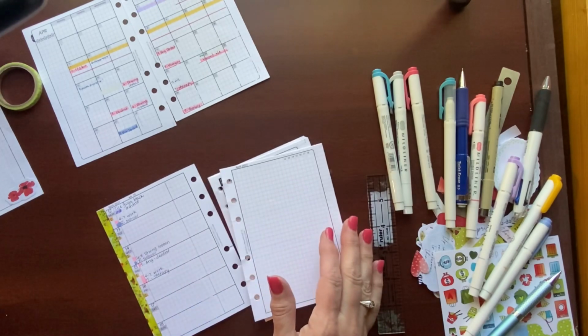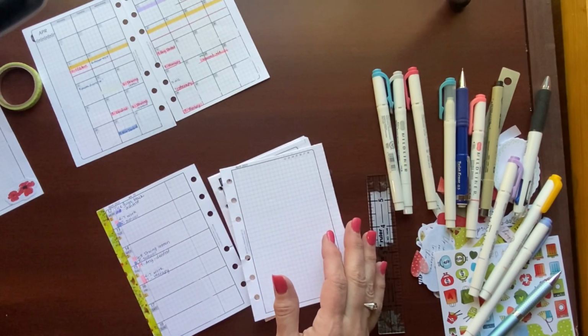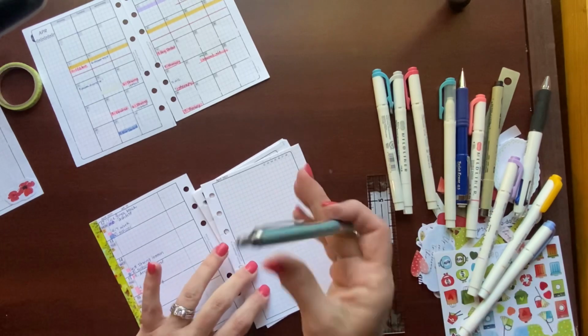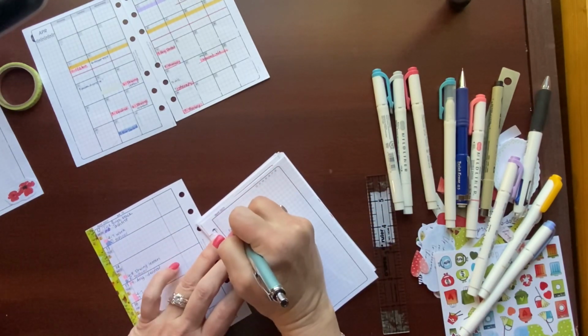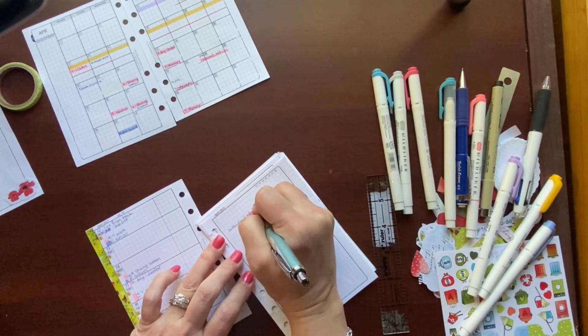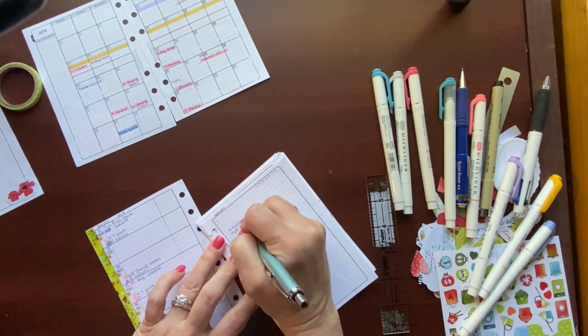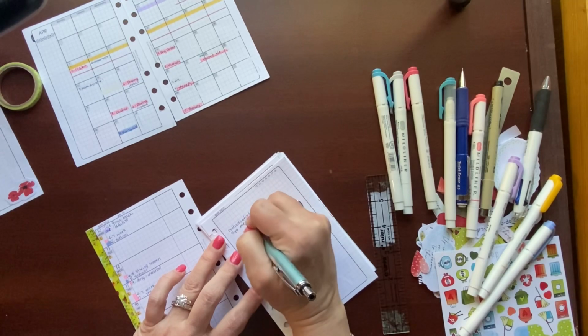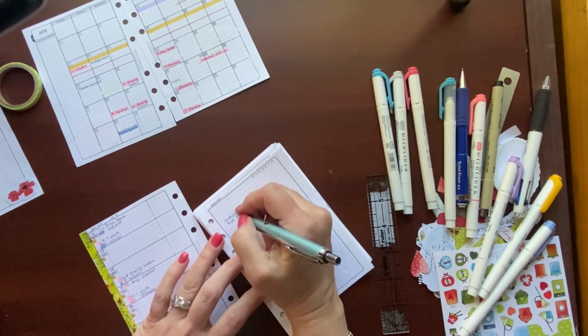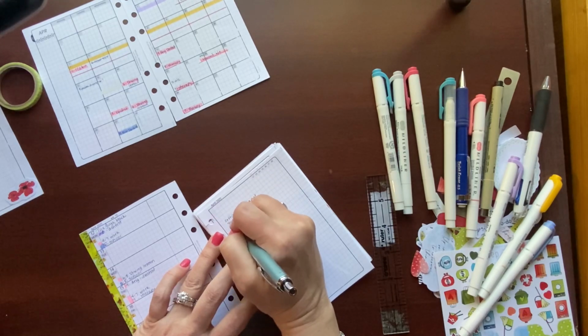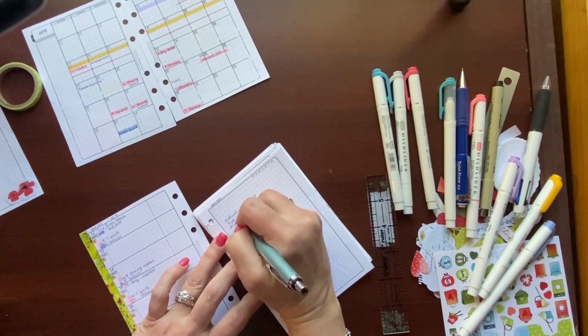So then as far as things that I need to do, let me write these things down really quick. I swear my dogs and cats have as much medical issues as we do. It seems like I'm always getting medicine refills for them.